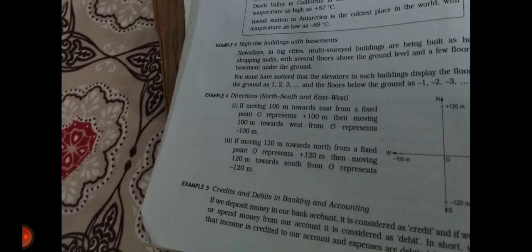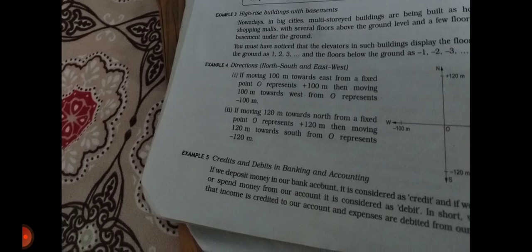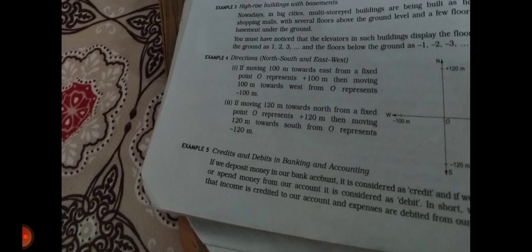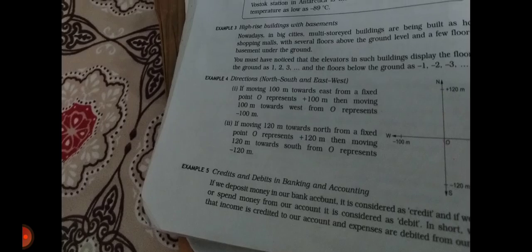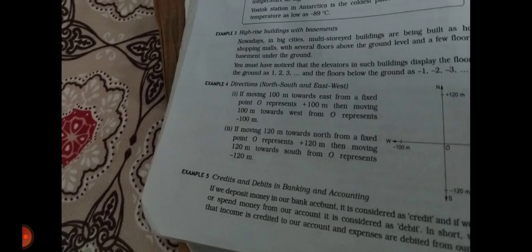Death Valley in California is the hottest place in the world with temperature as high as plus 57 degrees Celsius. Vostok Station in Antarctica is the coldest place in the world with temperature as low as minus 89 degrees Celsius. 3. High-rise buildings with basements. Nowadays, in big cities, multi-storied buildings are being built as shopping malls with several floors above the ground level and a few floor basement under the ground.